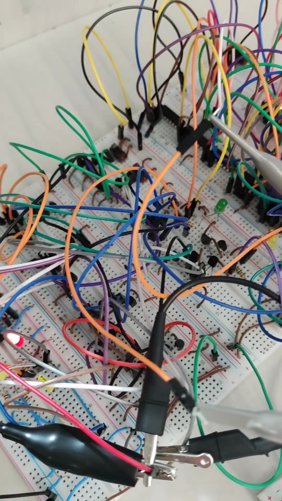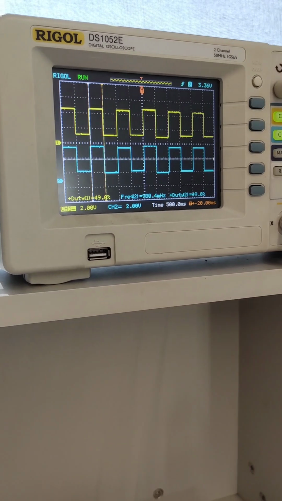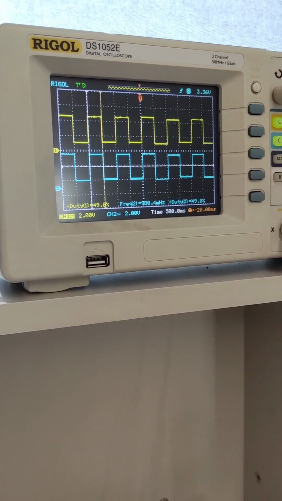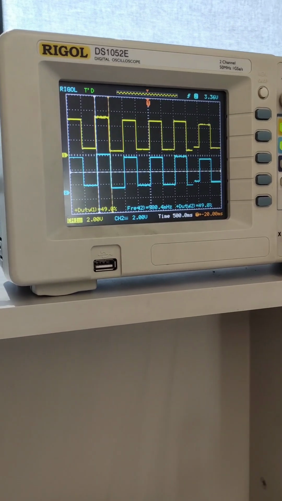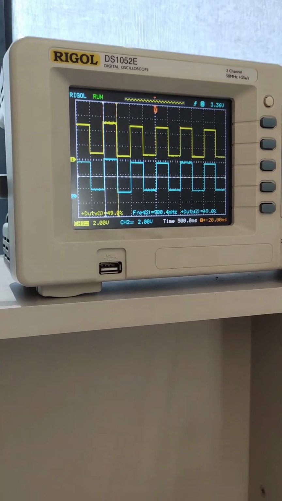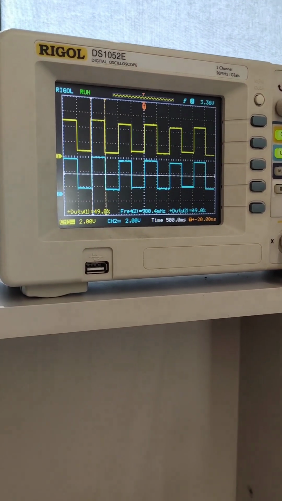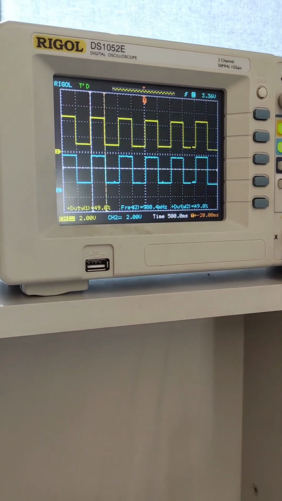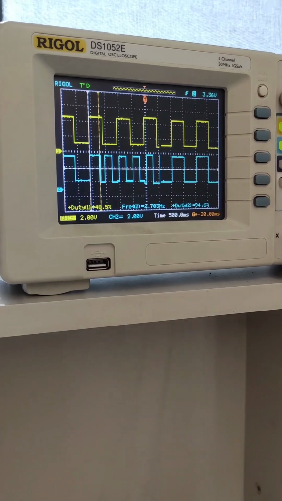Now let's see the situation on the oscilloscope. As you can see now, there are graphs on the oscilloscope. The upper graph, the yellow graph, shows the B1 graph. The lower blue graph shows the B0 graph. Right now, when I change the SM1 switch, the B0 graph changes. When I open the switch, B0 starts to give a graph at a frequency of 2 Hz. When I close the switch, it drops to 1 Hz again.